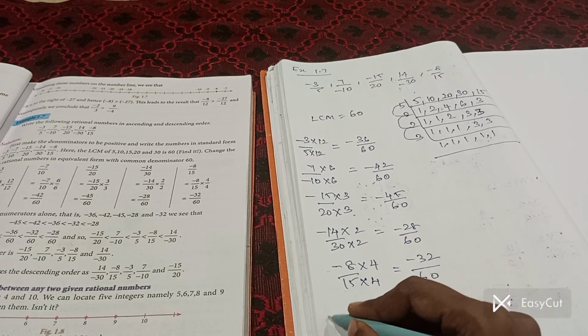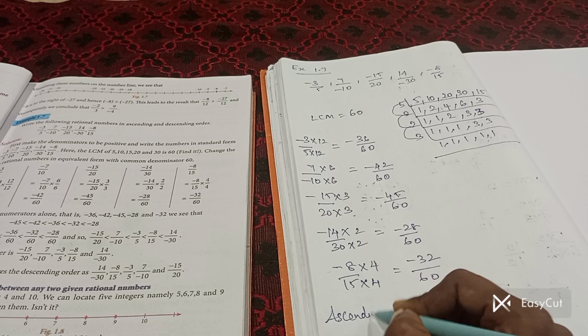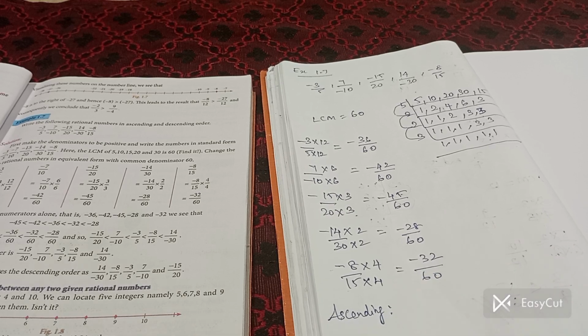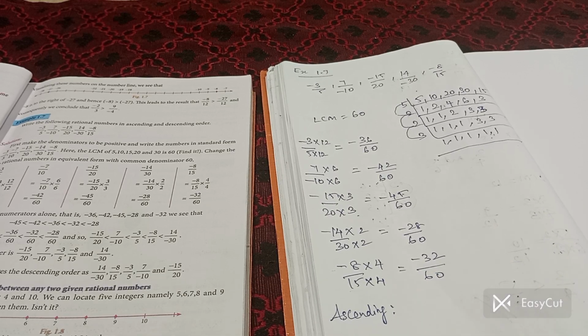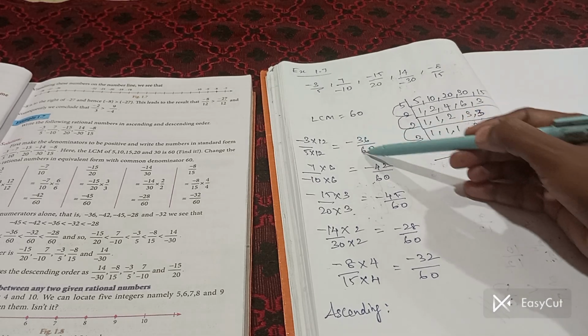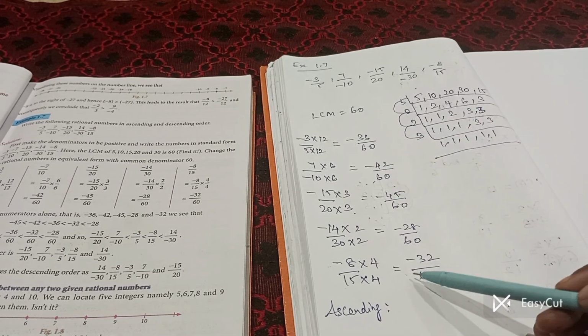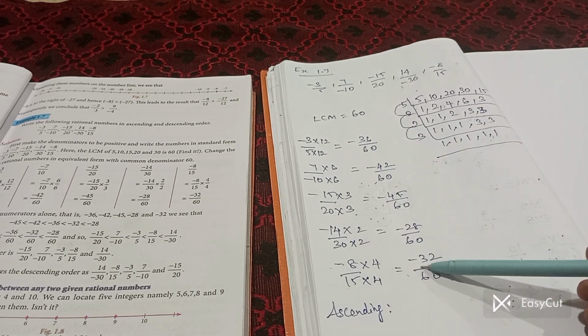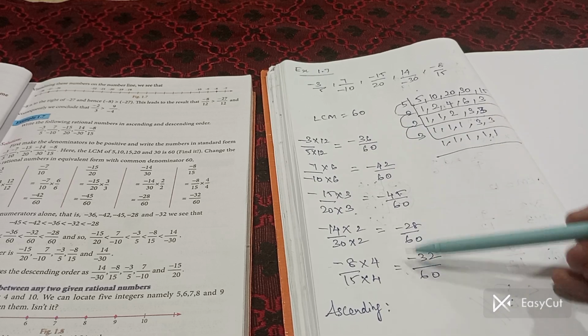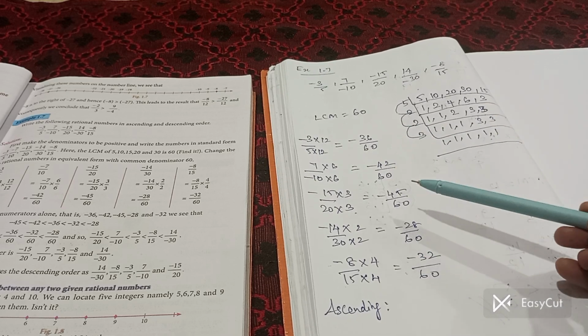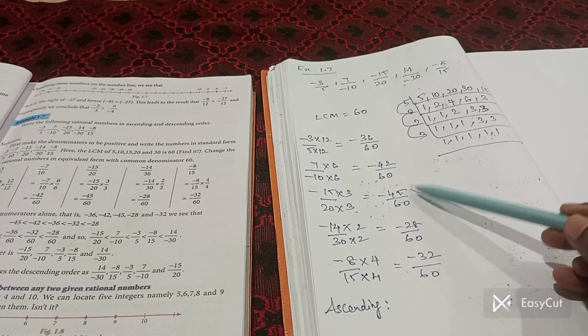Now you see the ascending order. Ascending order is from the smallest value to the biggest value. The values here are all negative. Okay, you just first see this, all are negative. So if everything is negative, the smallest value will be the one with the biggest magnitude.